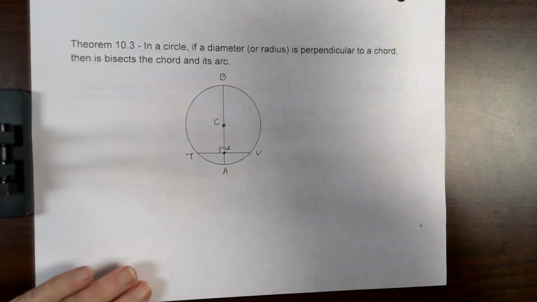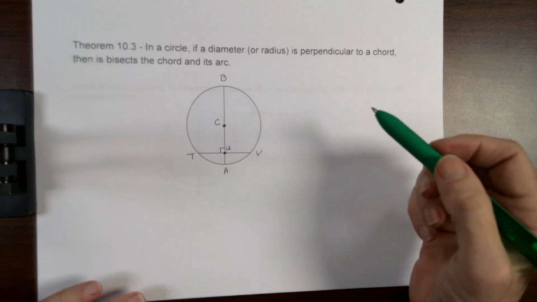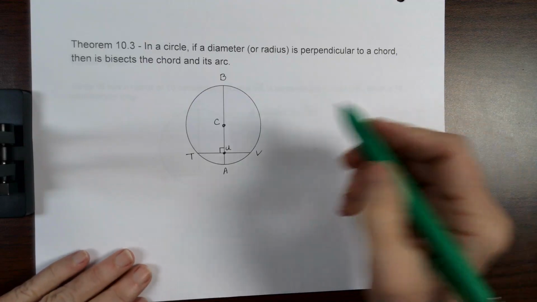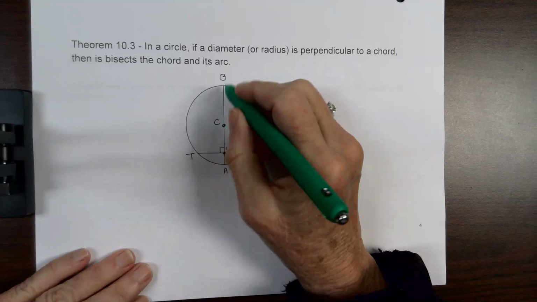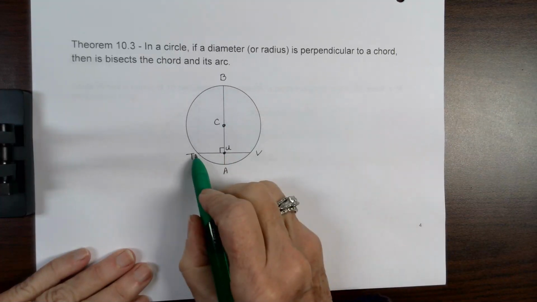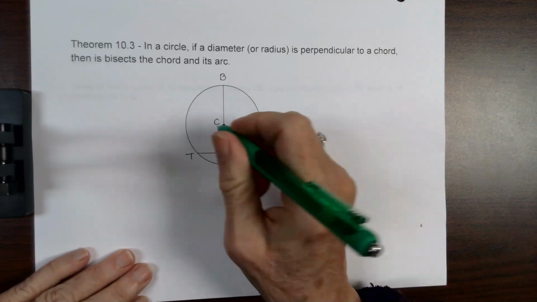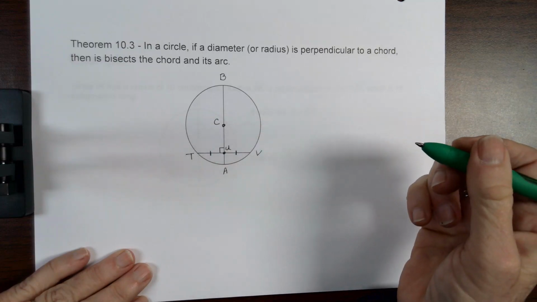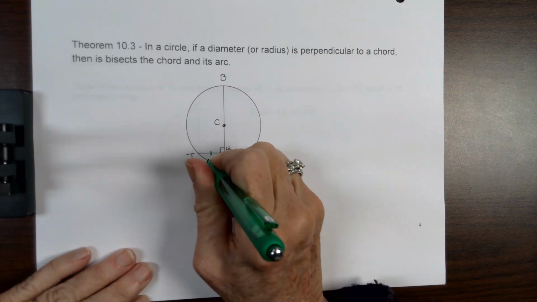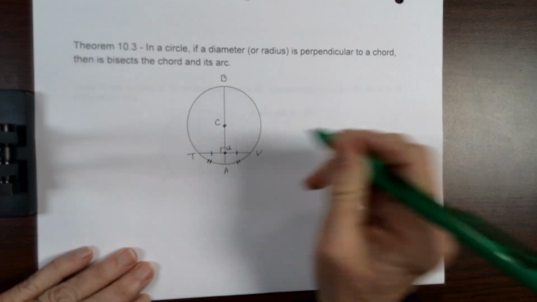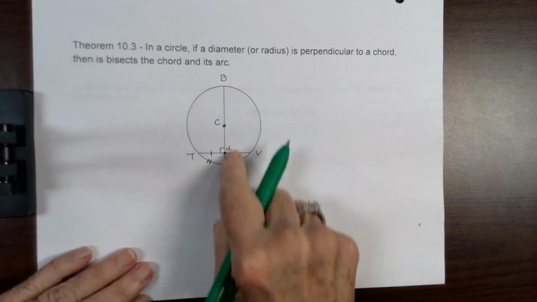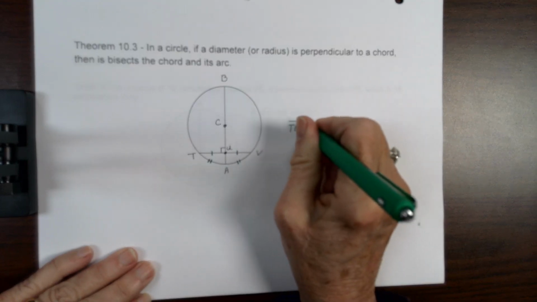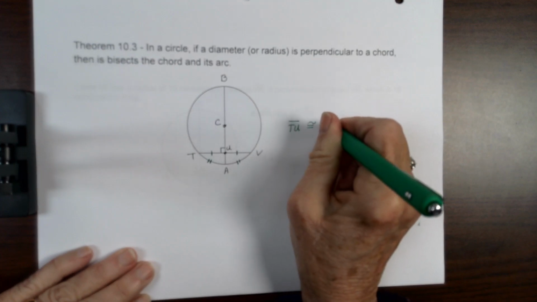Theorem 10.3 says, in a circle, if a diameter or radius is perpendicular to a chord, then it bisects the chord and its arc. So this diameter, BA, is perpendicular to this chord, TV. So it tells me that TU is congruent to UV, but it also tells me that chord TA is congruent to chord VA.